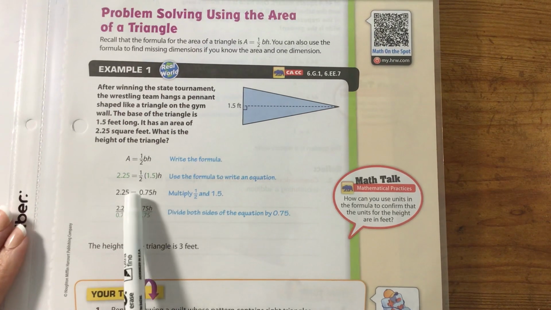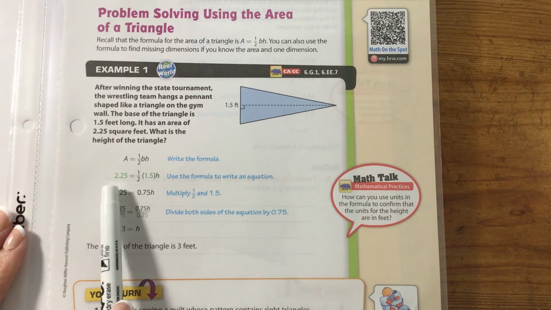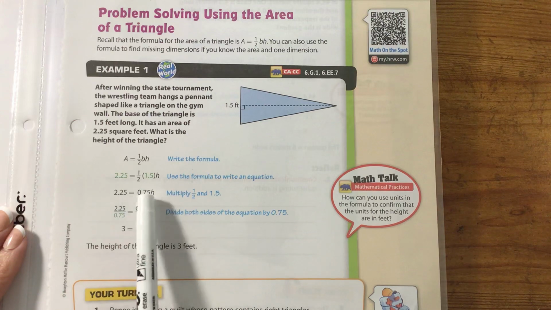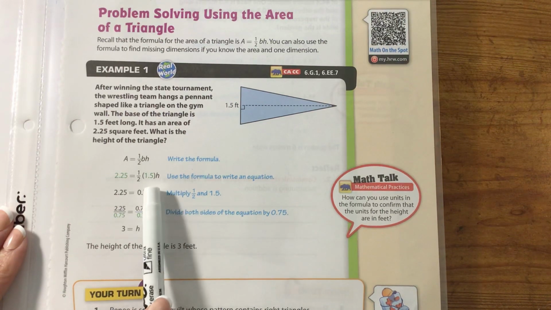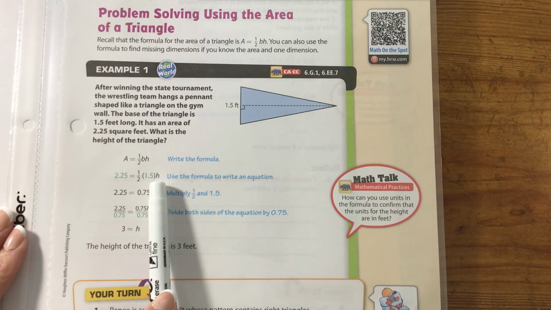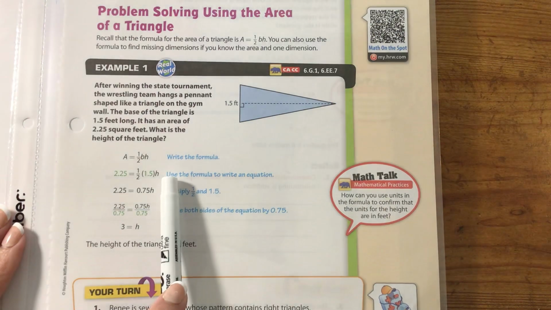Okay, look at what they did here. They plugged in the information that they had. We know the area is 2.25, so they plugged that in for A. The 1/2 stays the same. Nothing changes there. The base is 1.5, so I went ahead and plugged in 1.5 for the B. The H is what I don't know. Okay, so as long as you set up the problem correctly, you're on the right track.